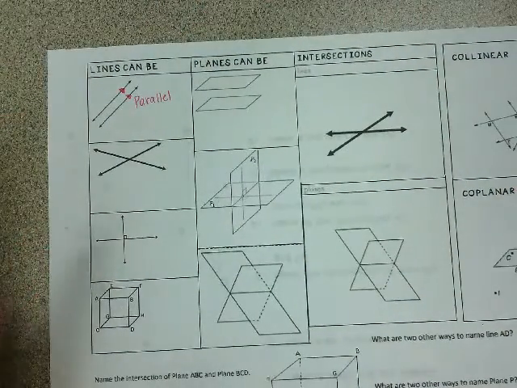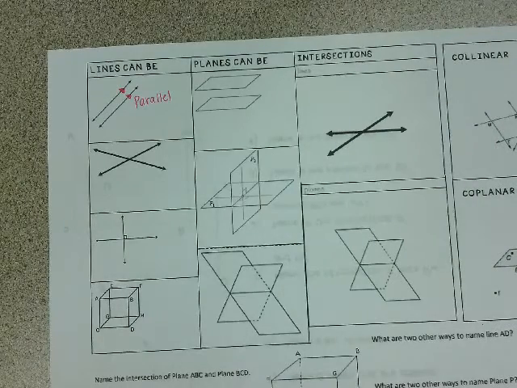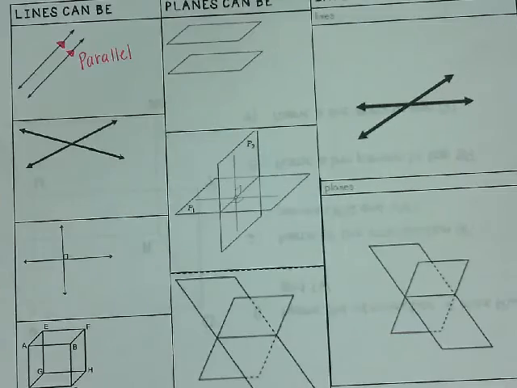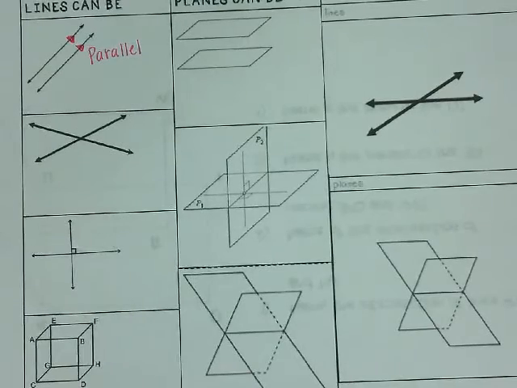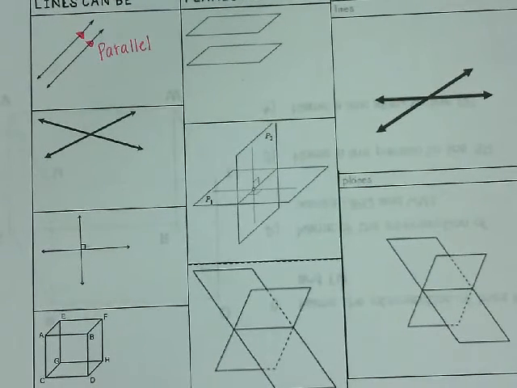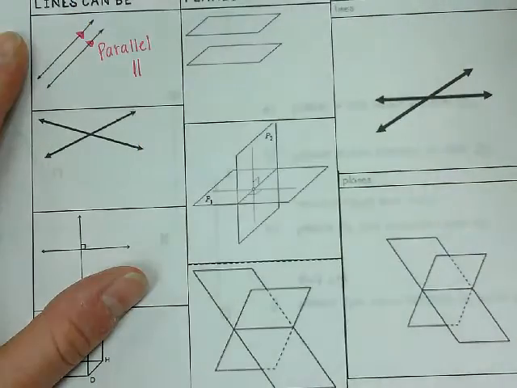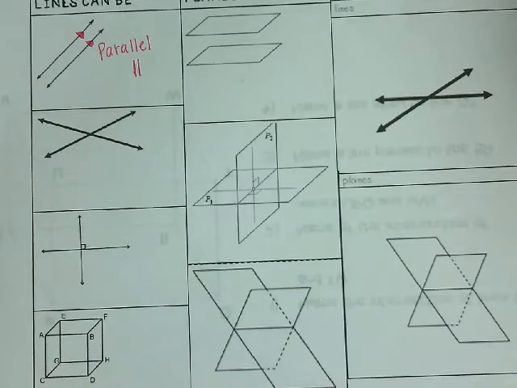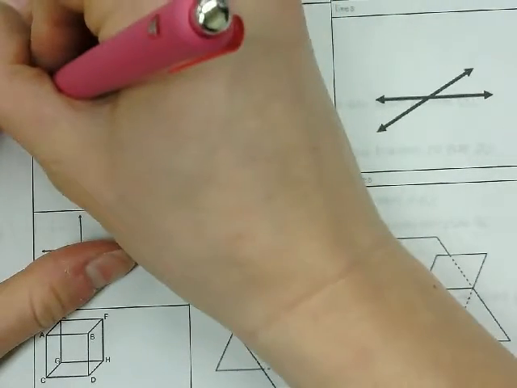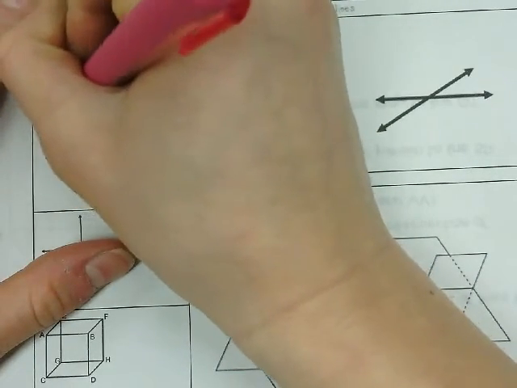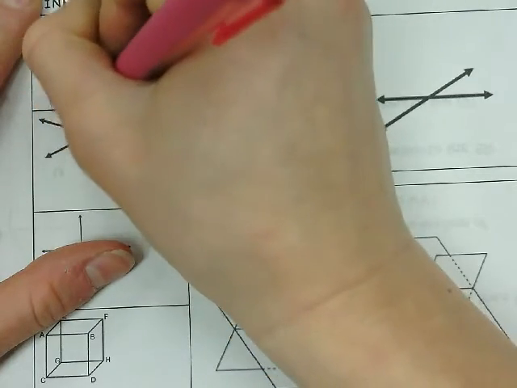Alright, what's the symbol for parallel? Anybody remember? It's actually still on the board. It's those little ones. Yeah, so this means parallel, right? And parallel means they're in a line. They can't cut. They don't touch each other. They don't intersect.